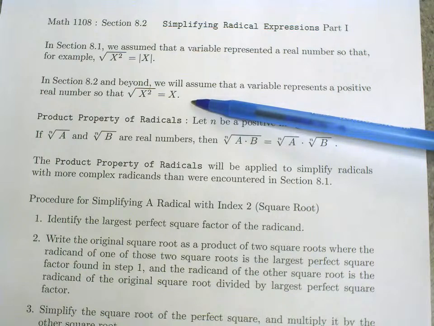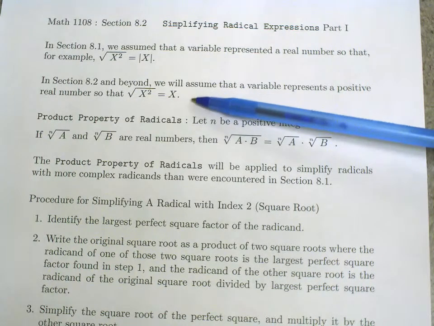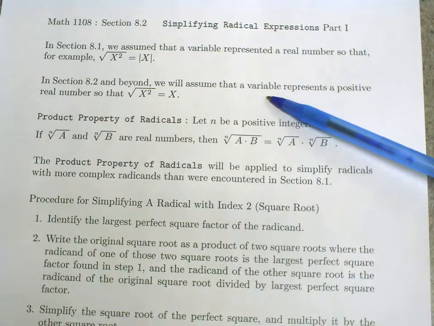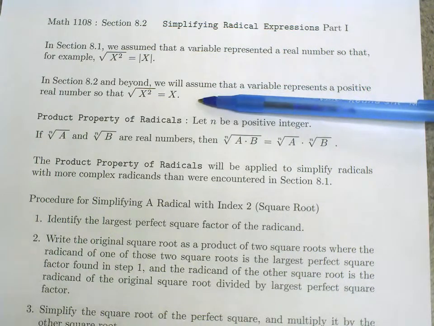We can just write the square root of x to the second equals x. It's still correct to put the absolute value symbols around x, but if we're assuming that x is already a positive real number, the absolute value symbols are not necessary.